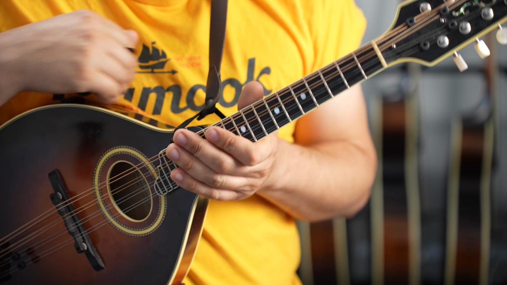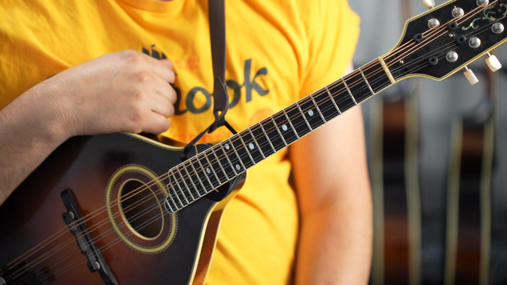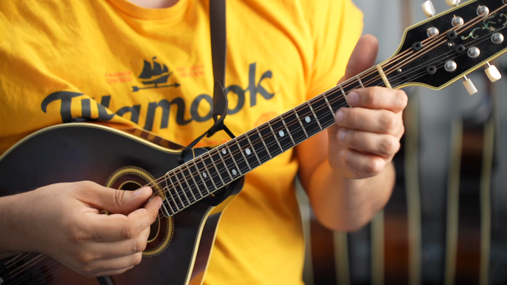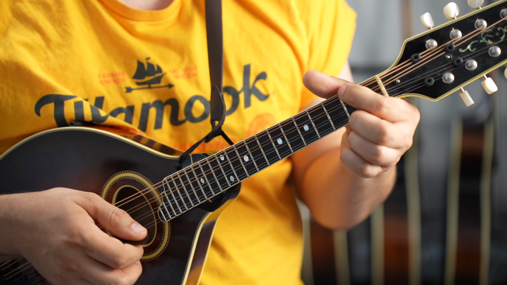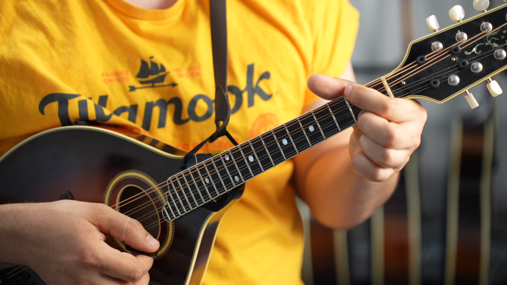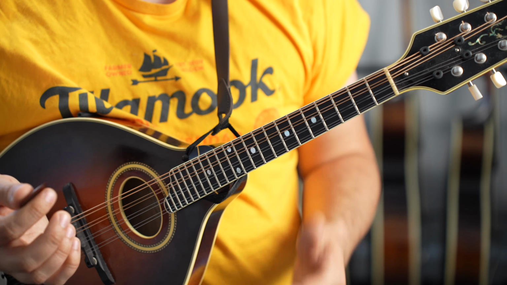So it's a little bit like learning the Nashville number system, which is a way of learning chords, where instead of saying the chord names, D, G, D, A, D, we're going to say numbers.